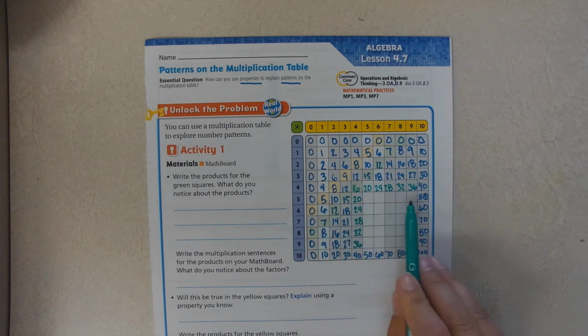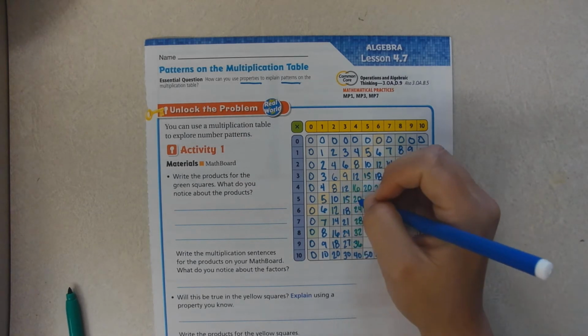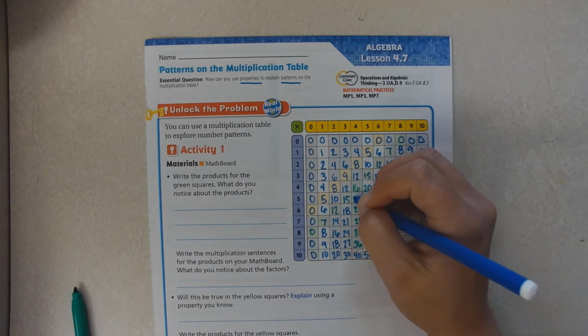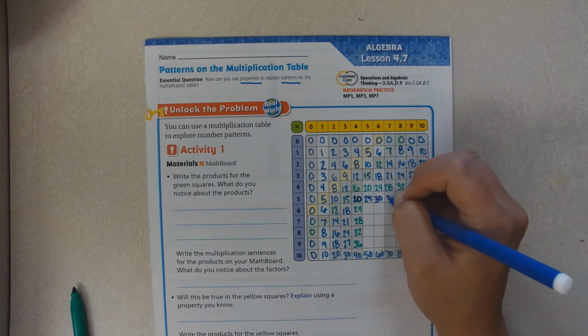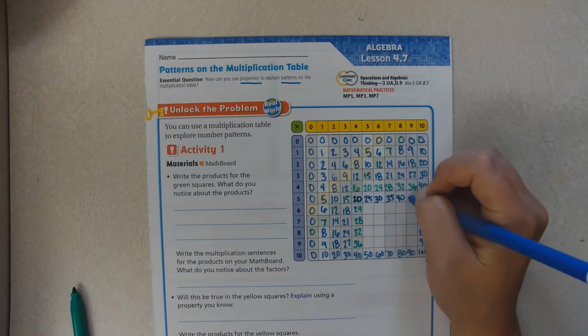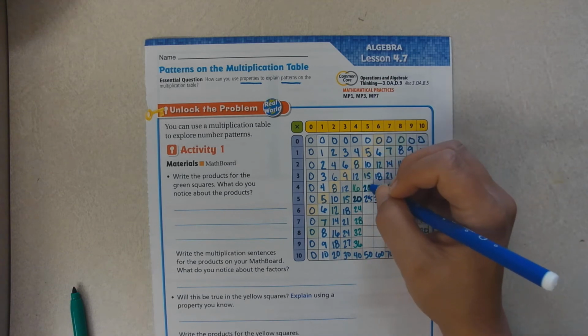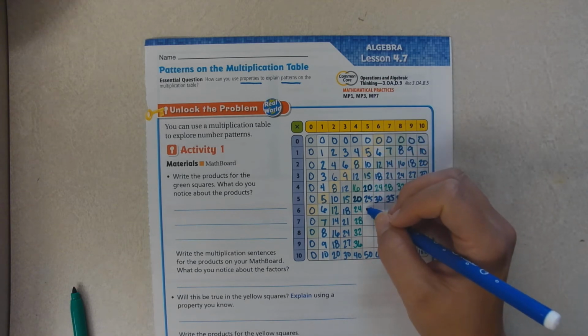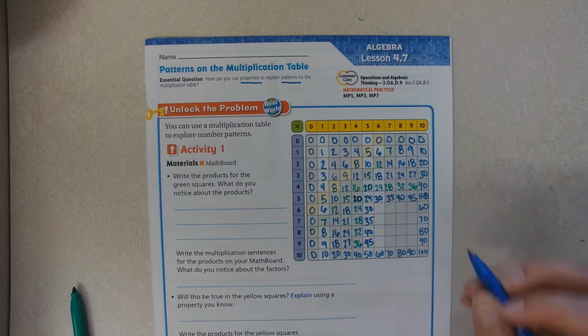You should be able to skip count by 5's. That's something you should already know how to do. 5, 10, 15, 20, 25, 30, 35, 40, 45. Same way down here. You should be able to go 25, 30, 35, 40, 45.